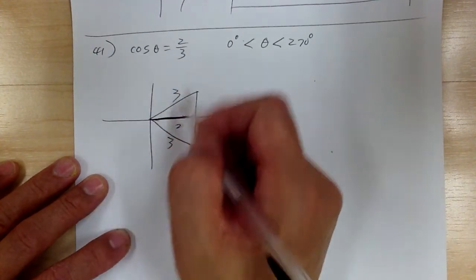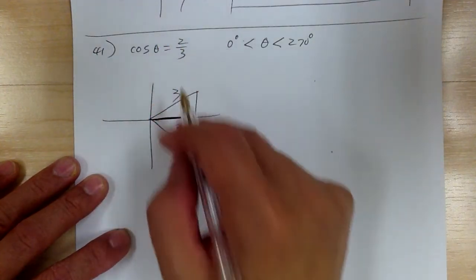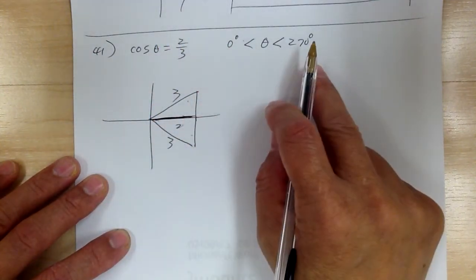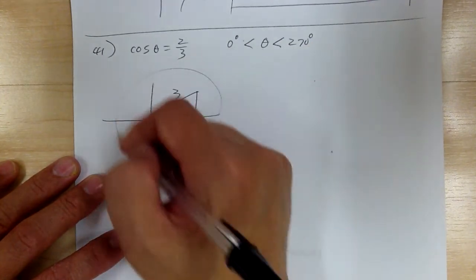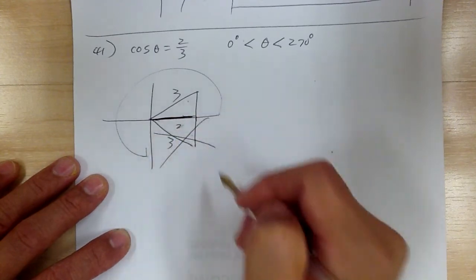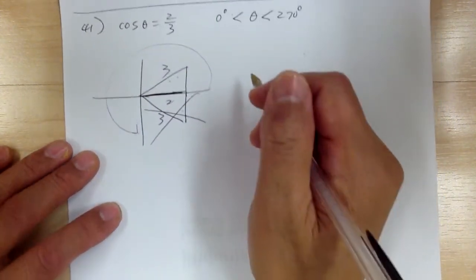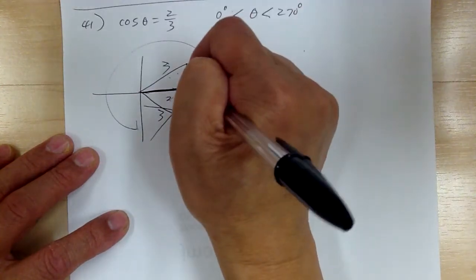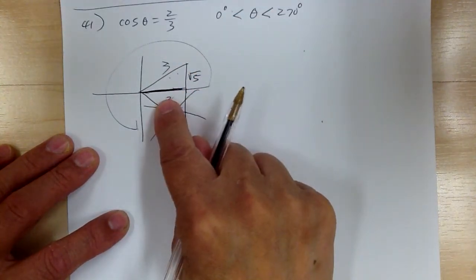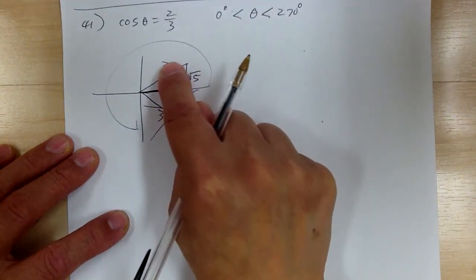Okay, again, with 4 quadrants, you apply one condition narrowing down to 2, and you apply the next one narrowing down to 1. So it's between 0 and 270. So here 0 and 270 is over here, so this one is out. So it's this one here. So use your Pythagorean theorem: a squared plus b squared equal to c squared. So this will be square root of 5. Right? So a squared plus b squared equal to c squared.